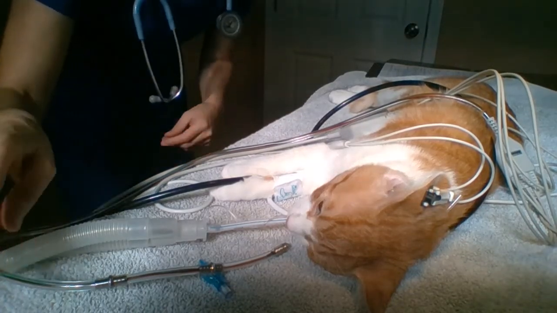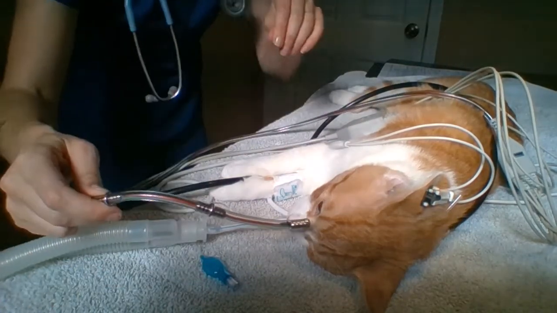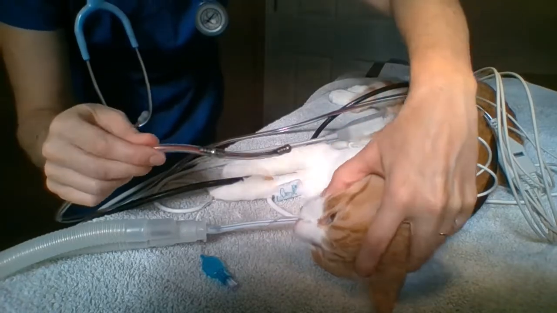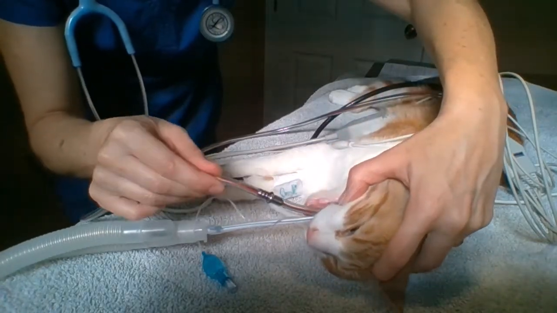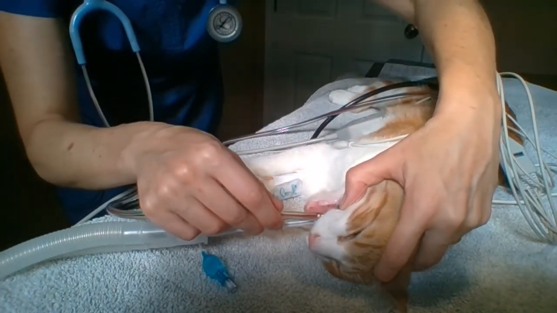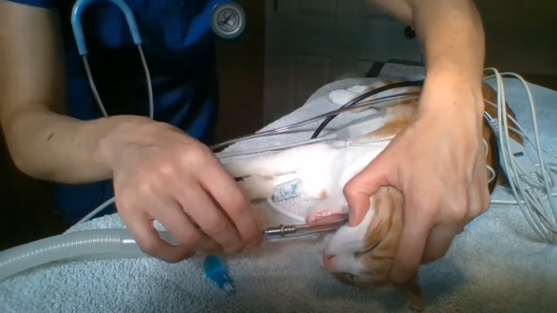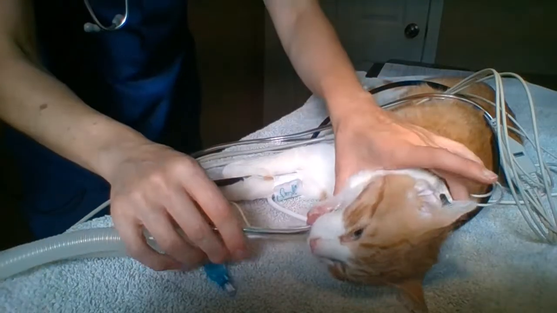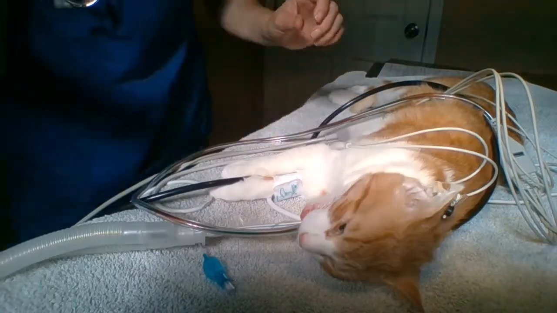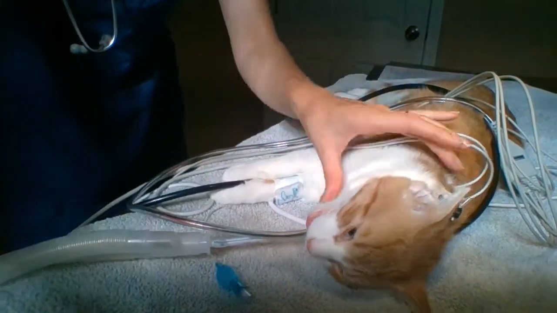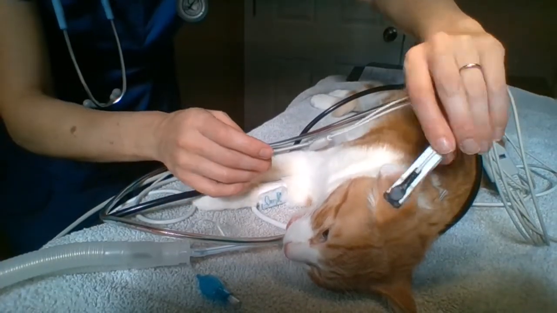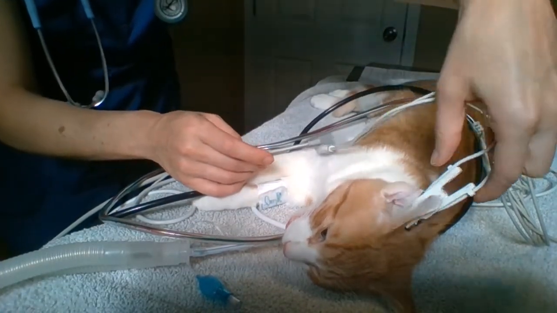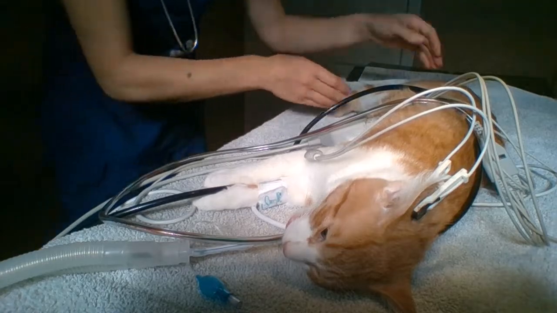So for her monitoring, I want to place an esophageal stethoscope, and I make sure it goes, of course, into her esophagus, not into the tube. I also have an SpO2 probe applied to her ear to measure blood oxygen level.